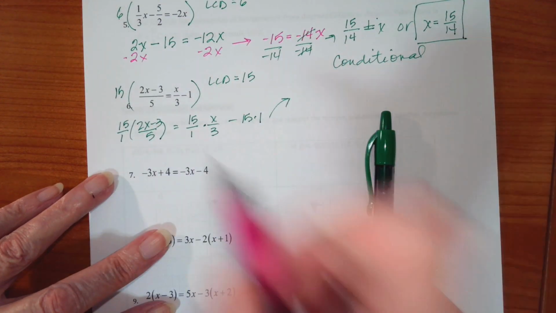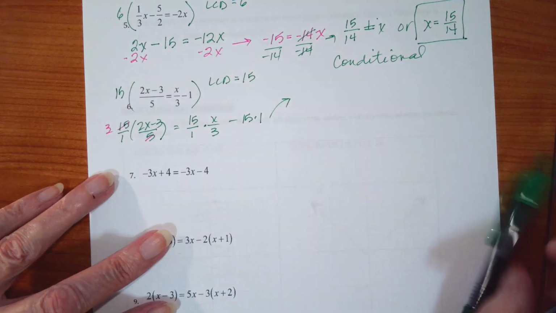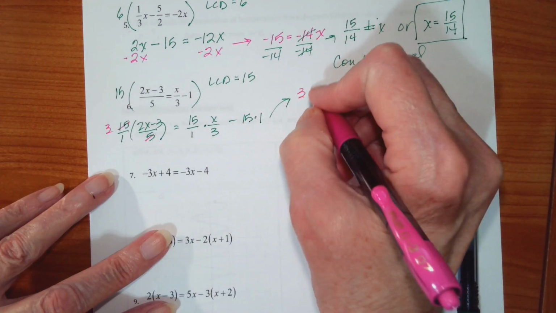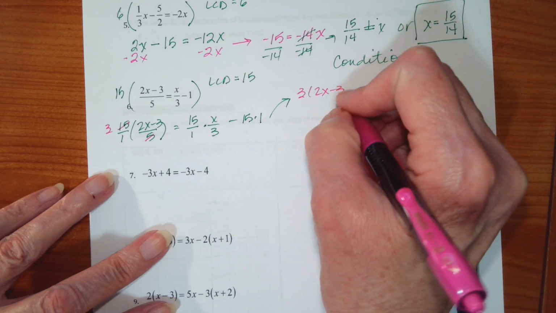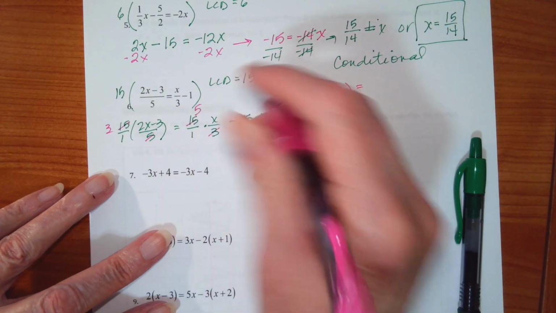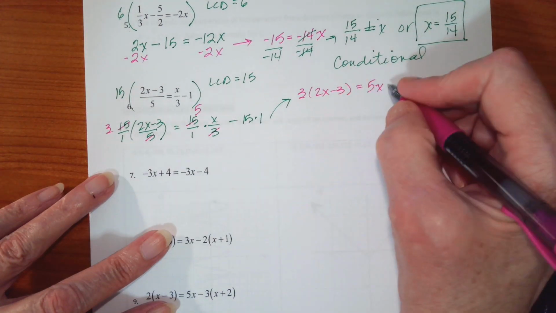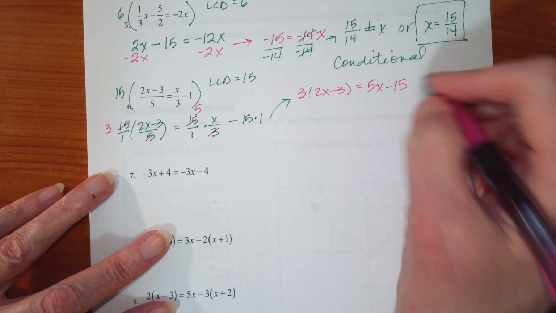If I take 15 and divide it by 5, that gives me 3. So that's 3 times 2x minus 3. 3 goes into 15 5 times, so that equals 5x minus 15.